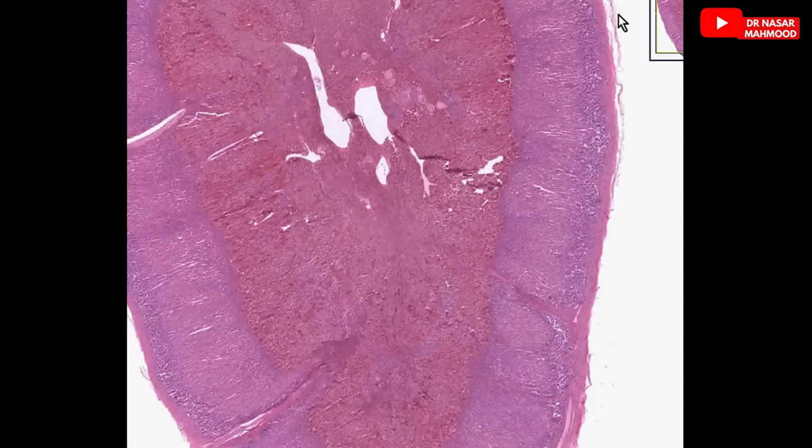And that's the histological structure of the adrenal gland, an endocrine organ responsible for producing both steroid hormones and stress hormones.